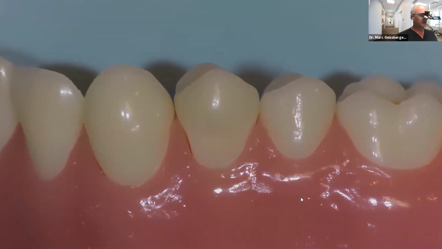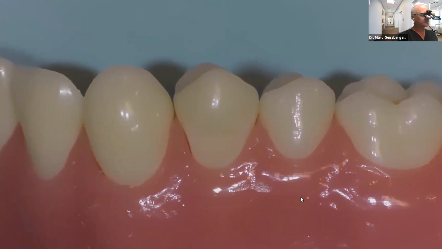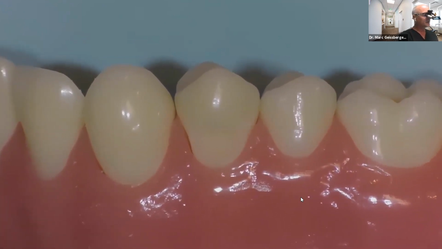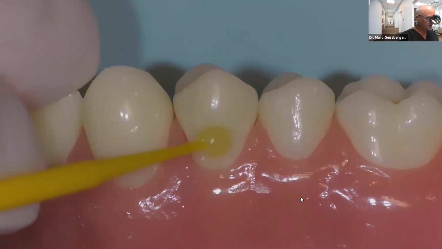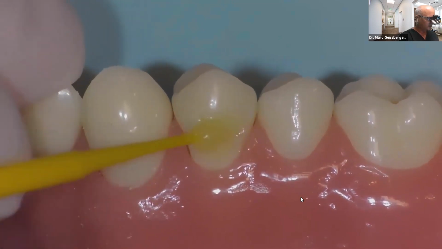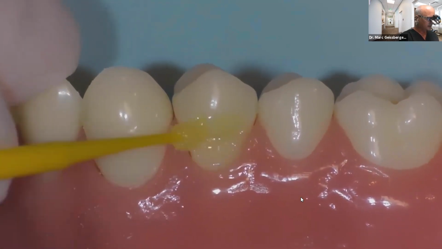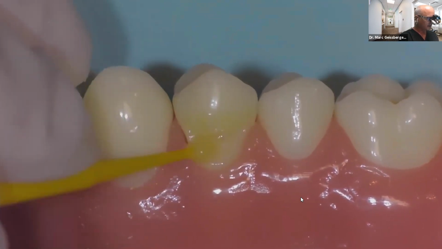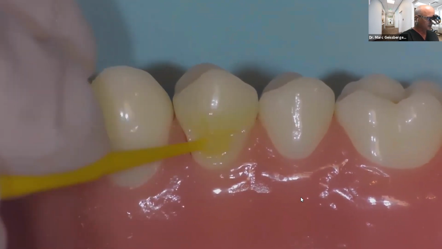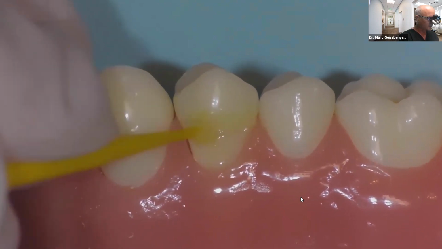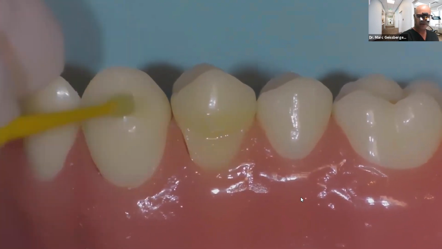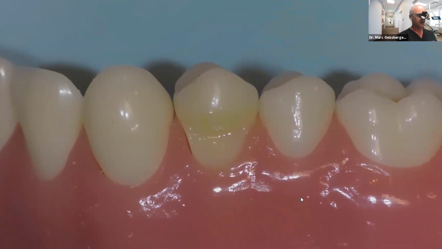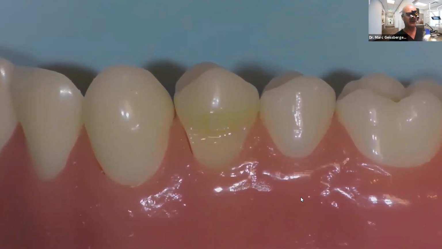Now, when you apply your bonding agent to the surface, it's important that you scrub that into all of the surfaces to be bonded, okay? So I usually do what's called a 5-second count, and I go 1,000 one, 1,000 two, 1,000 three, 1,000 four, 1,000 five. And that allows that material to penetrate the dentinal tubules, seal those dentinal tubules.